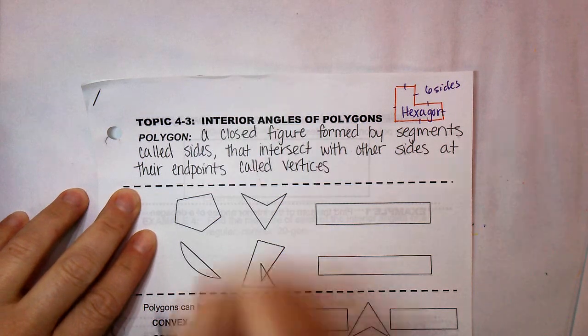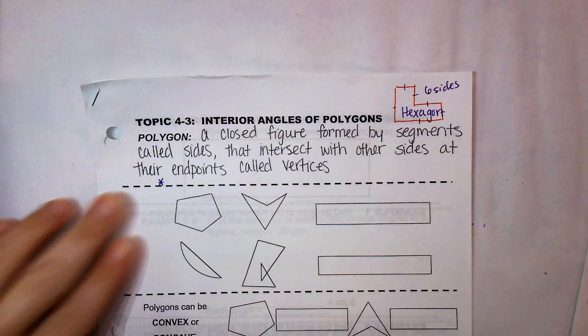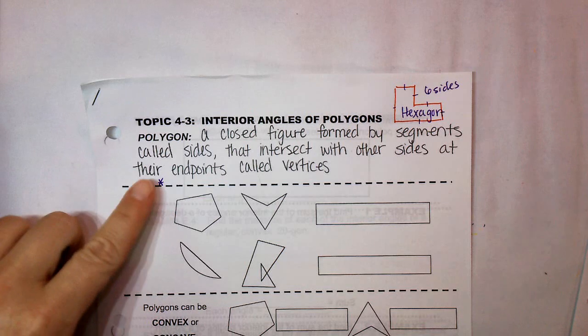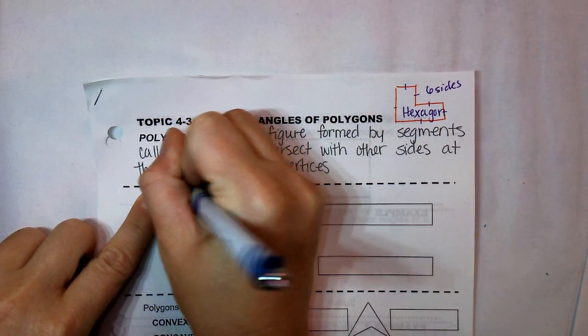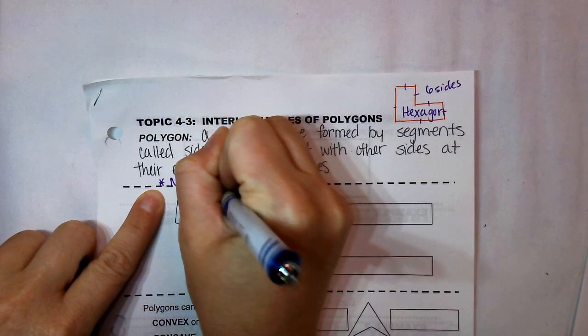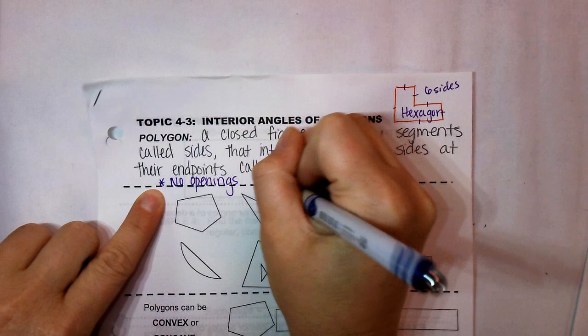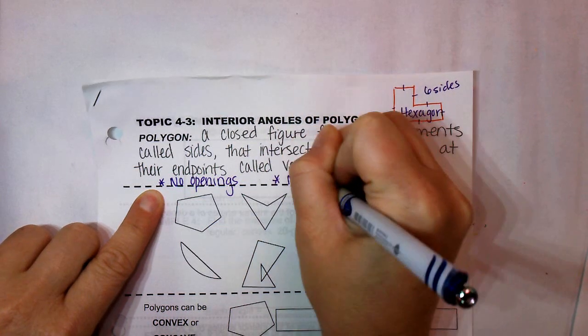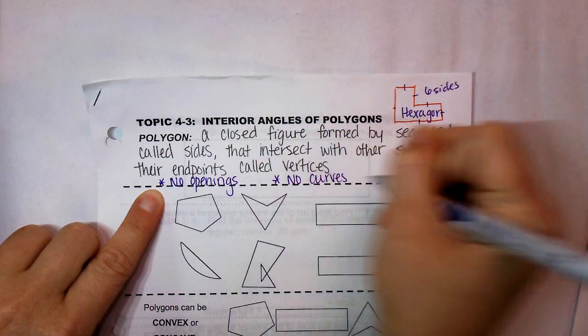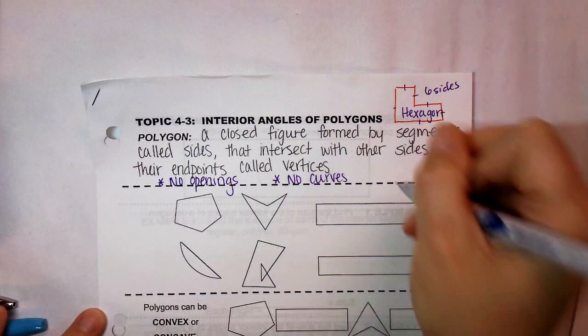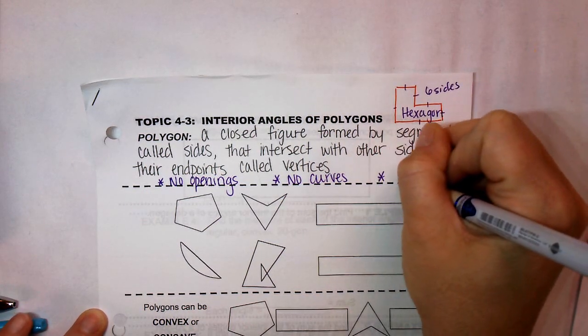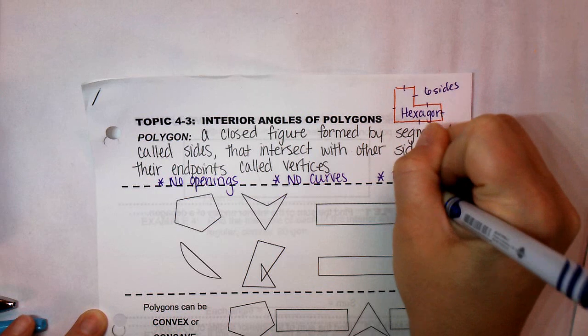Okay, so for a polygon, there are 3 things that a polygon has to have. Basically, there has to be no openings. So no openings at all. It has to be closed. It also has to have no curves. So all the sides have to be straight. And the lines cannot cross. So no crossings on the lines.